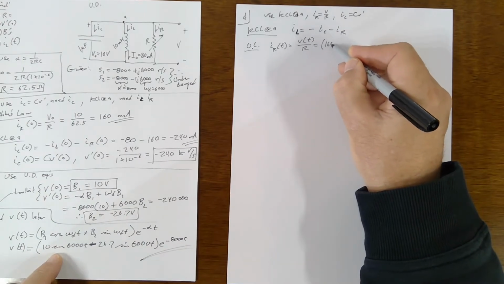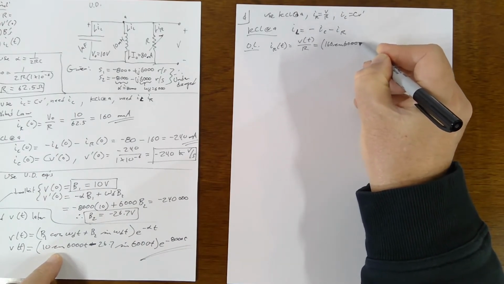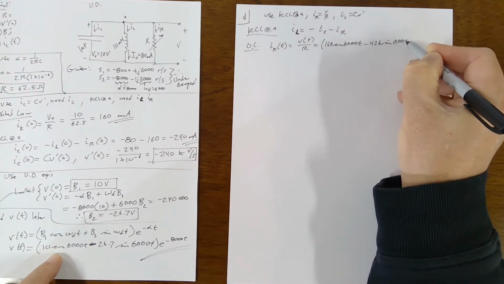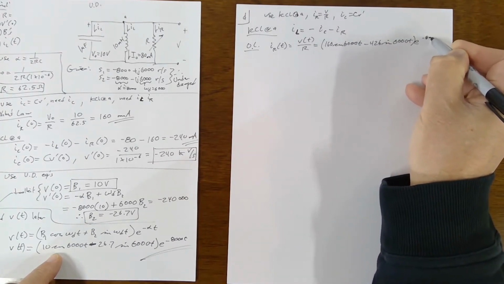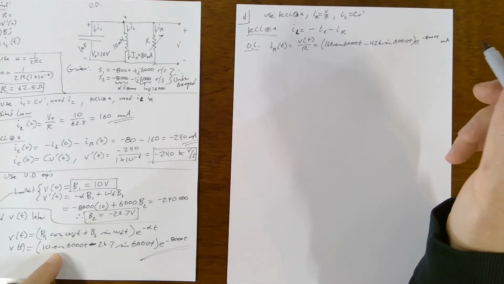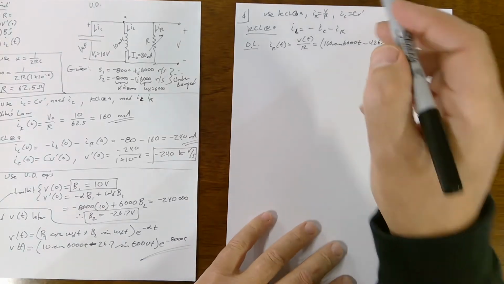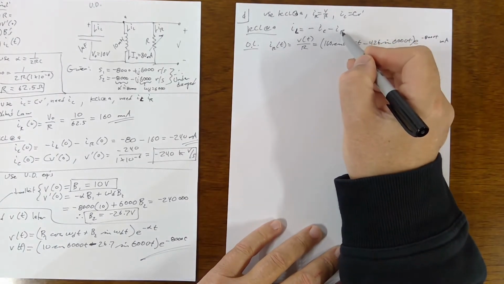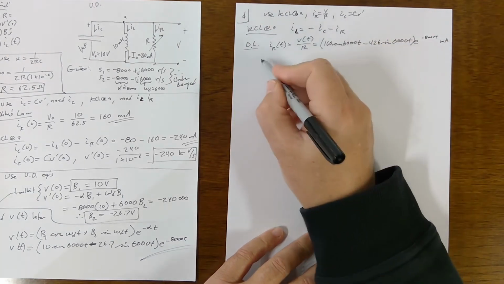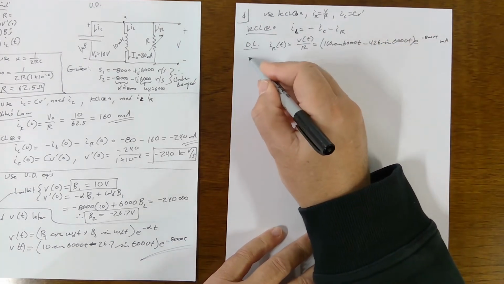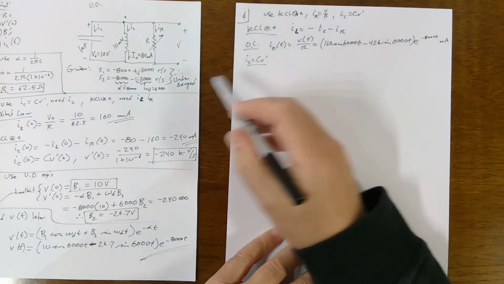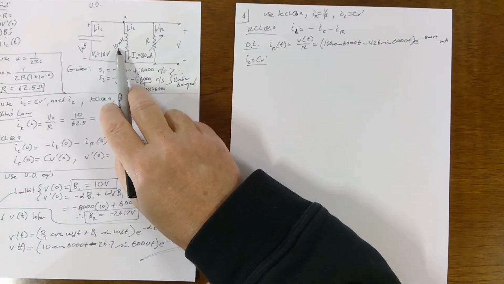You're going to end up with 160 cosine 6,000 t minus 426 sine 6,000 t, e to the minus 8,000 t, and this will be milliamps. So that was I sub R. Now we need I sub C on our way to getting I sub L. Okay, we can get I sub C by this I sub C equals CV prime thing. We have the value of the capacitance C. We just need V prime.